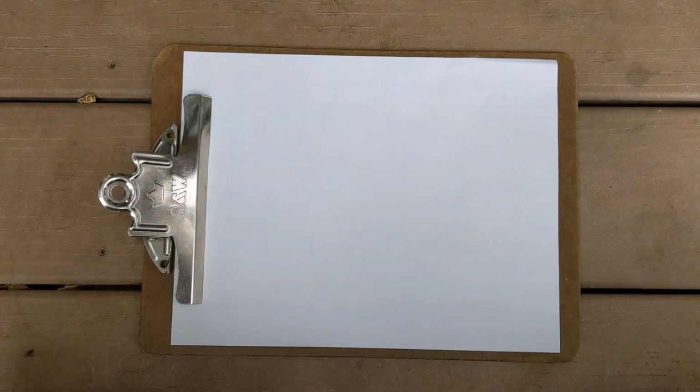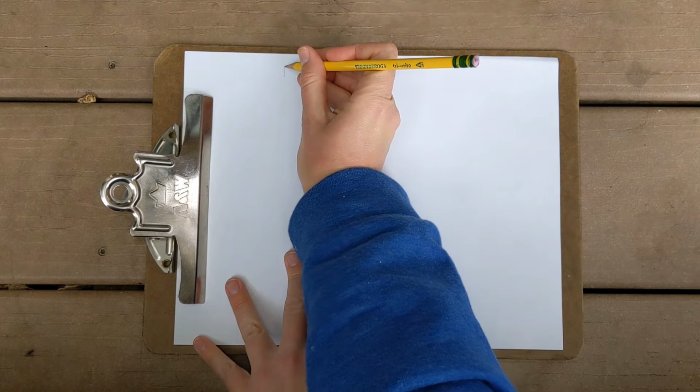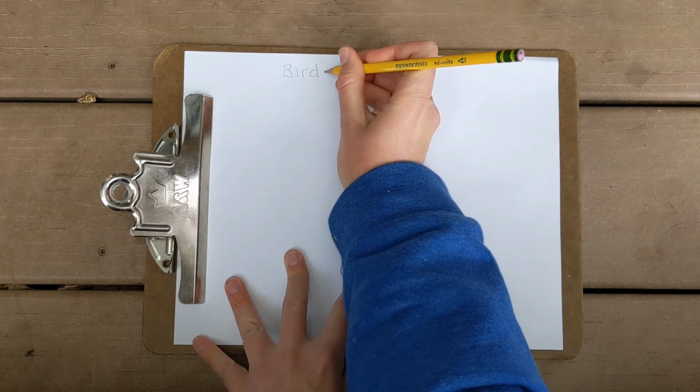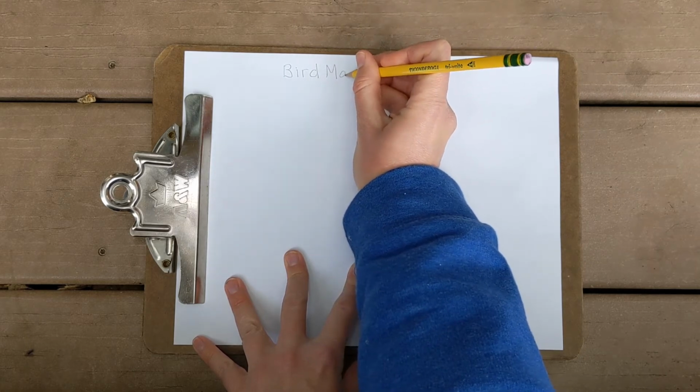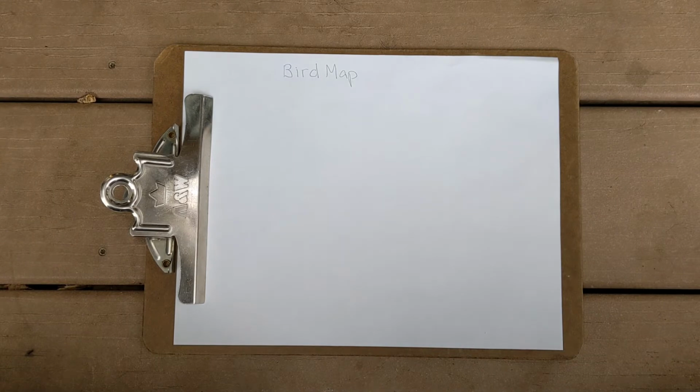Alright, now that we know the basics about bird language and we have our materials, we're gonna get started on our bird map. When I'm making a bird map, I always like to do a label first at the very top. This is really hard to write when I'm looking at the camera and not at my paper, so this might not be the tidiest writing in the world. You're gonna have to bear with me a bit.